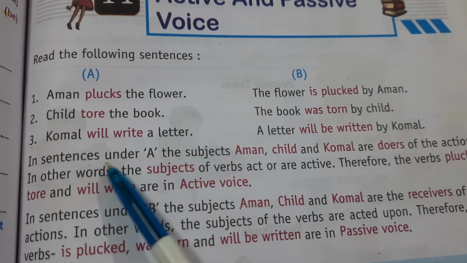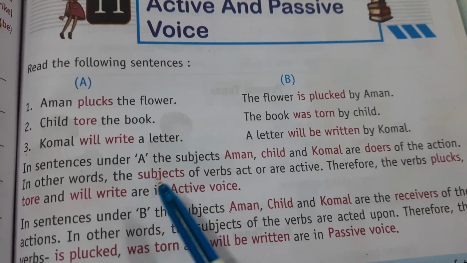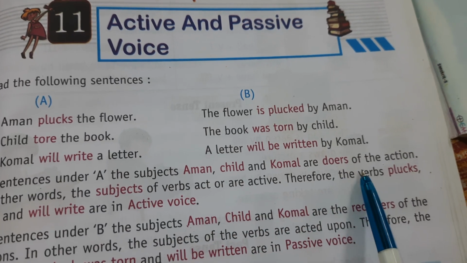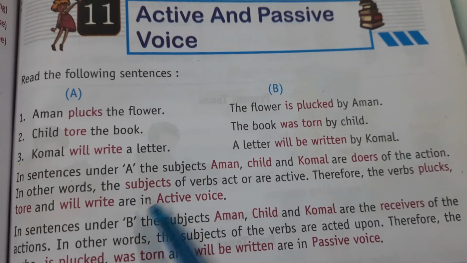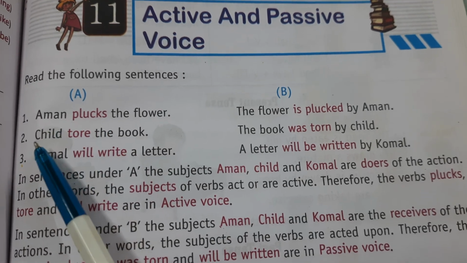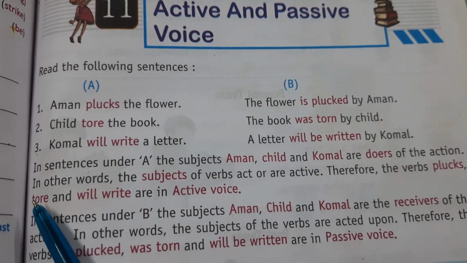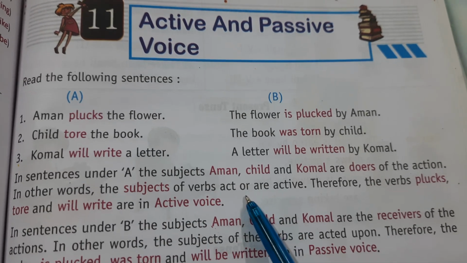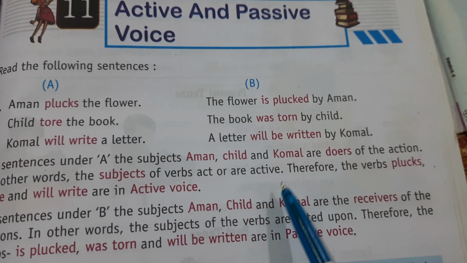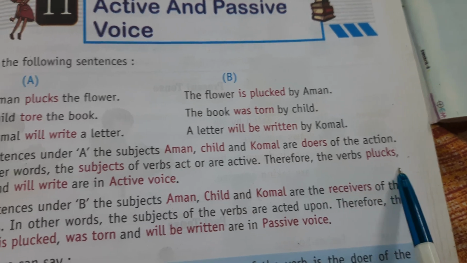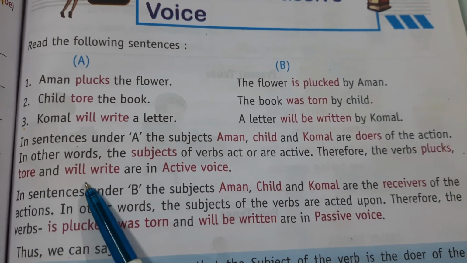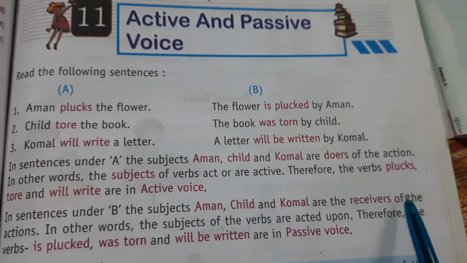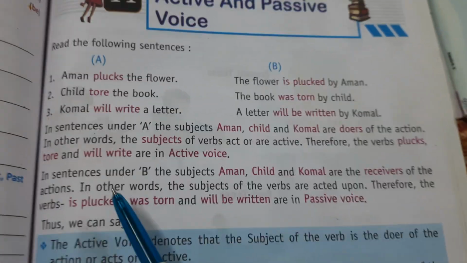Now, in the sentences under A, the subjects Aman, child and Komal are doers of the action. Who are the doers of the action? Aman, child and Komal. In other words, the subjects of the verbs act or are active. Therefore, the verbs plucked, tore and will write are in active voice.